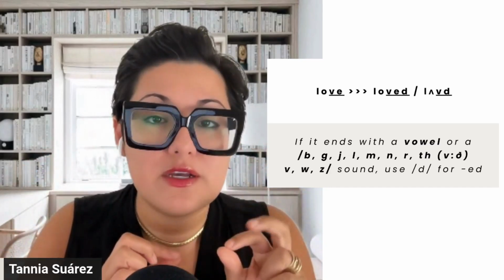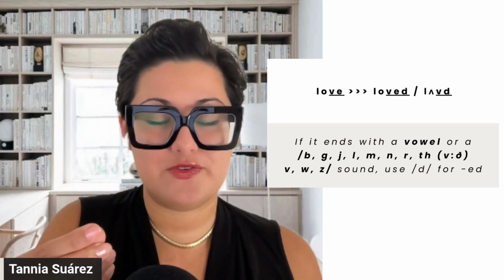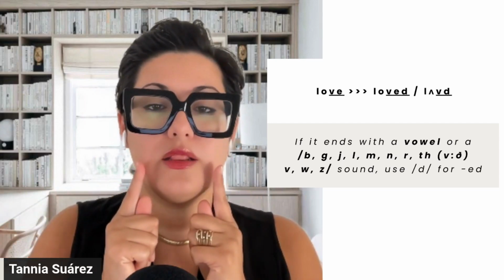This is a great example of it ends in an E, but it actually ends in a V sound. And as we look here, V is one of the sounds for this one. So instead of love, it's going to be loved. And for the O, not lo, but it's more like a schwa, more like the an up, la, loved.